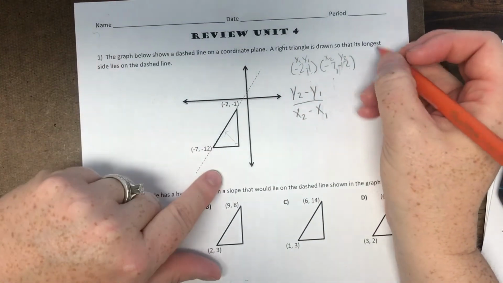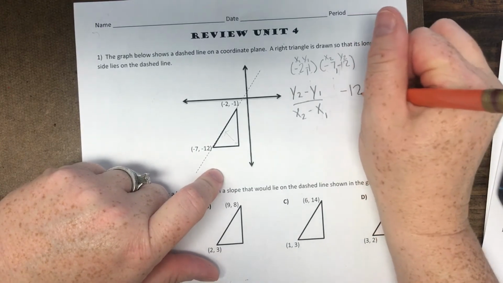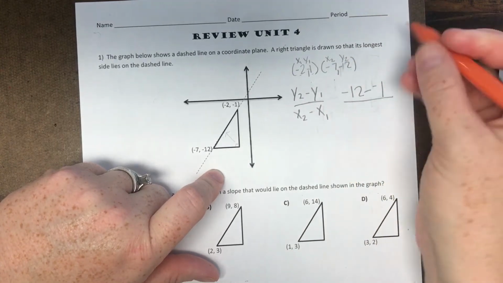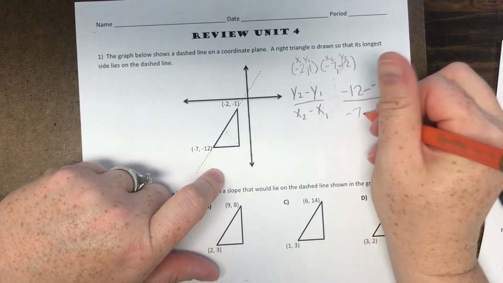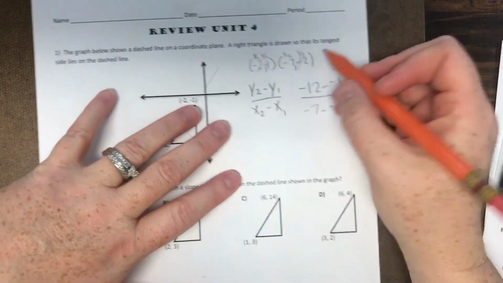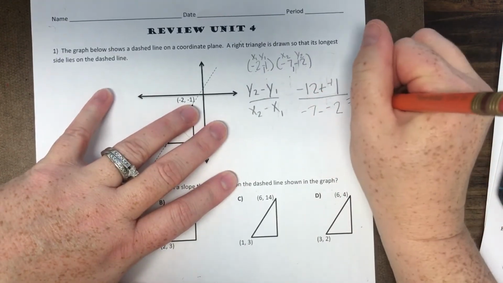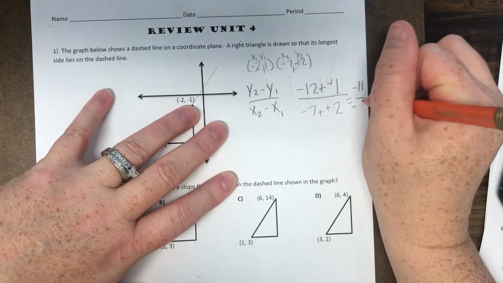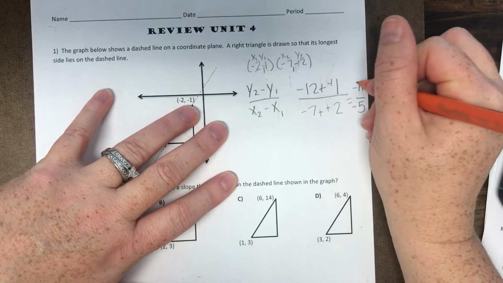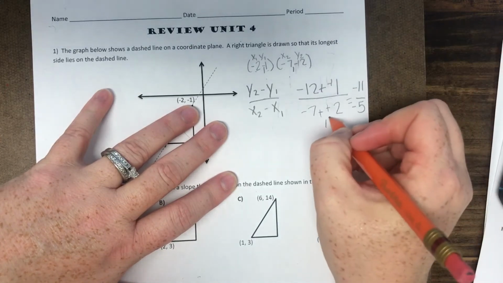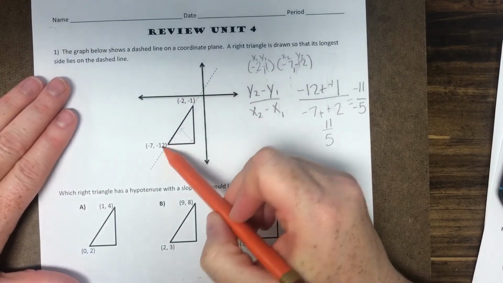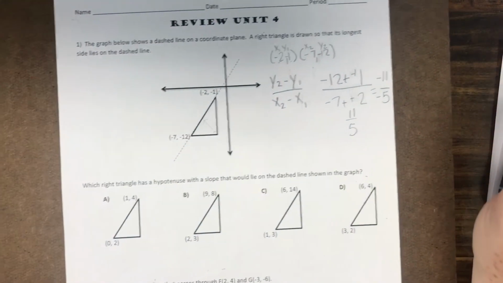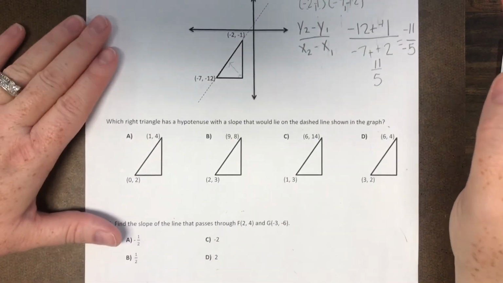Okay, so my first point would be -12 minus a -1 over -7 minus a -2. So I'm going to leave, change, and I should get -11, leave, change, and I should get -5. So negative and negative make a positive, because if you look, we have a positive slope. So we need to make sure that the slope we're coming up with is positive, okay? So let's check out these points down here.